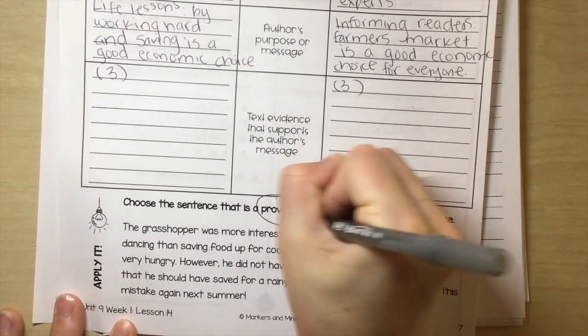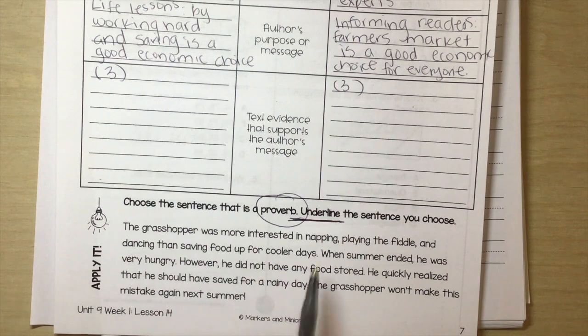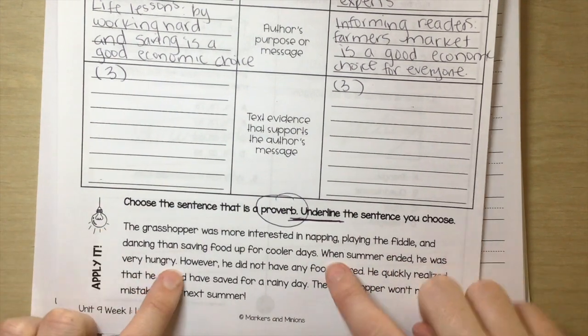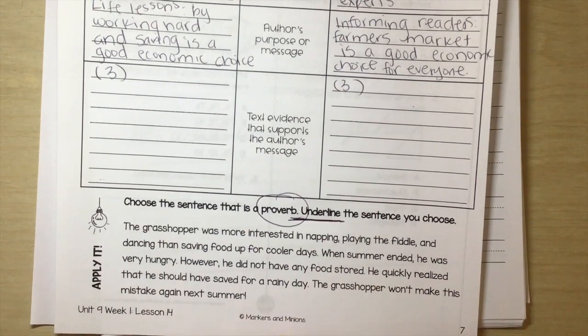Underline the sentence you chose. So on this page, you need to underline which one you chose. For your homeschool log, what I want you to do is type, copy, and paste the line that you chose. So you're underlining the sentence. The first sentence is this one. The second sentence is this one, and this one. Go do that now.